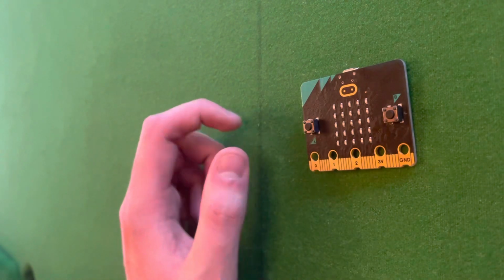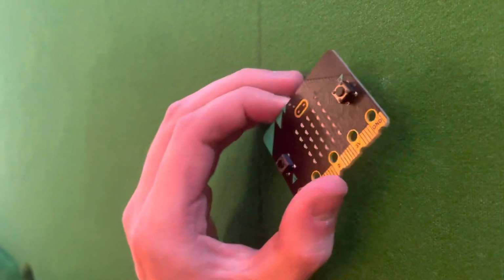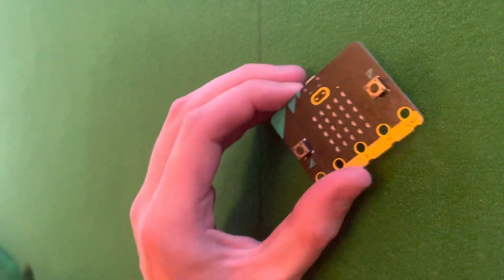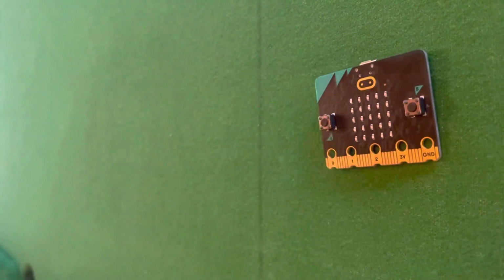And then if we flip our Microbit behind, we see here we have our reset button to reset the code in our Microbit. And we essentially just put the code on our Microbit by downloading the code from our computer onto the Microbit from the software.